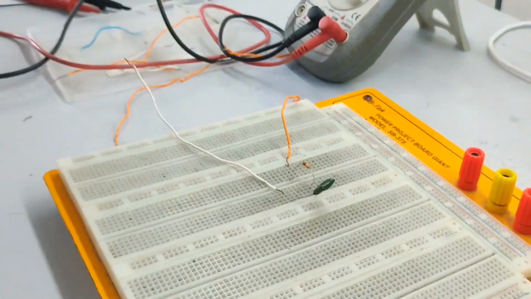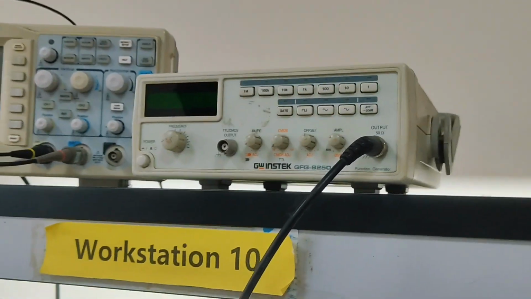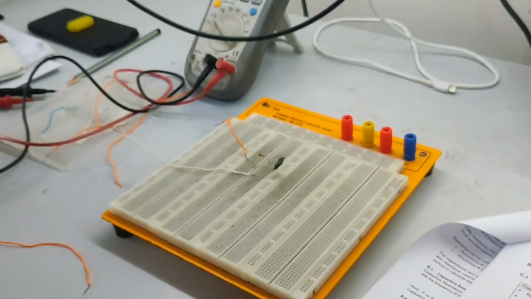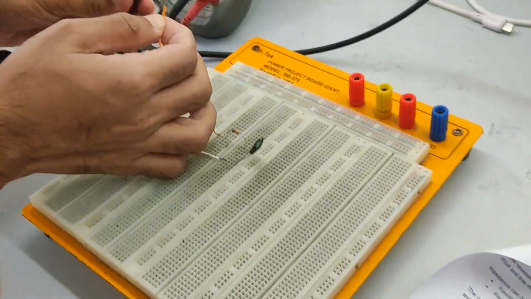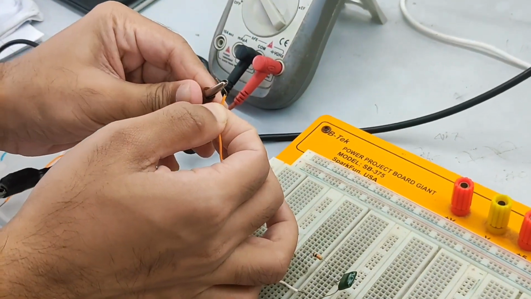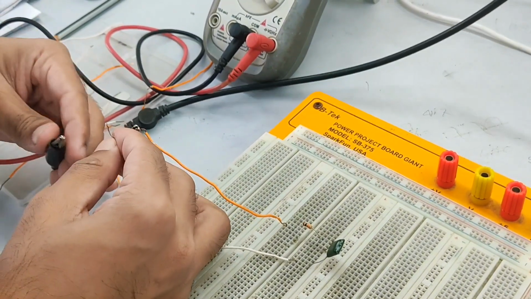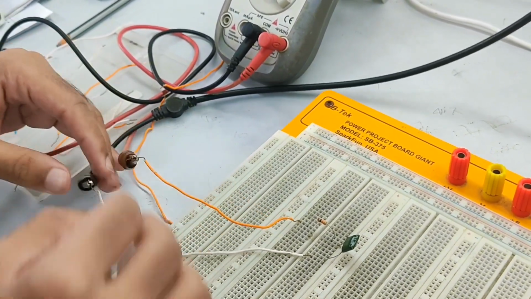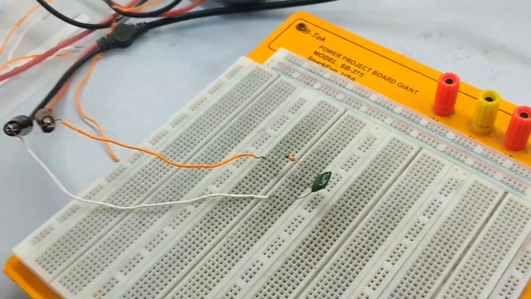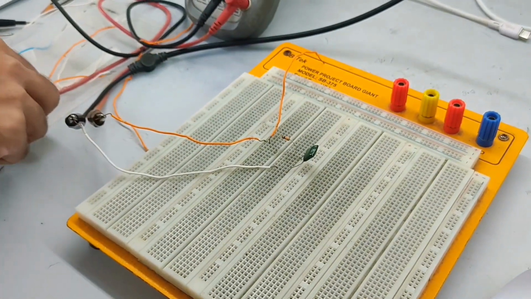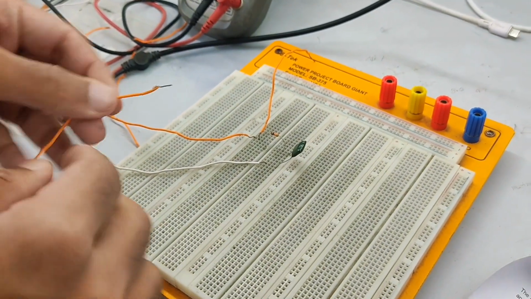Now connect the function generator with the circuit. We will also add a few extra jump wires so that we can connect the oscilloscope's probe as well.